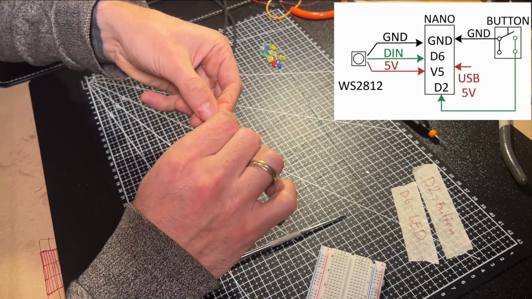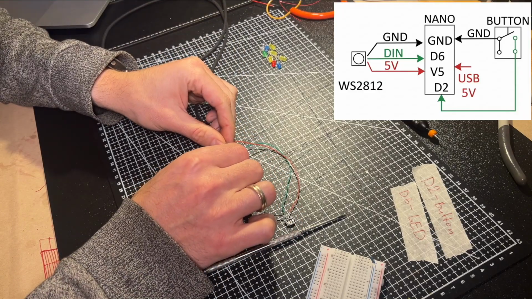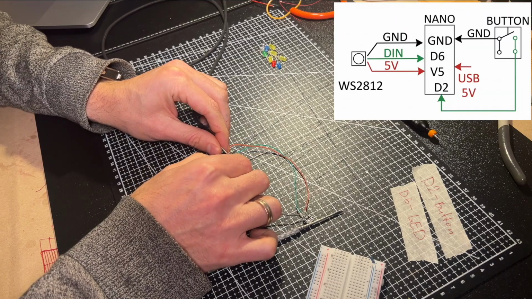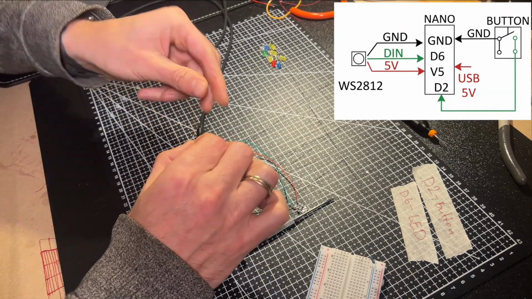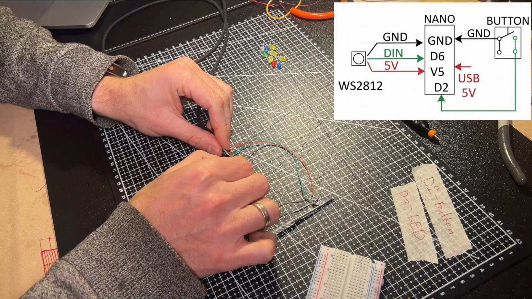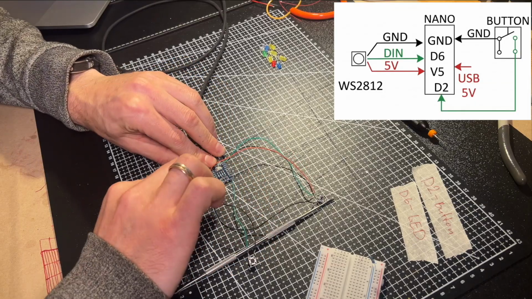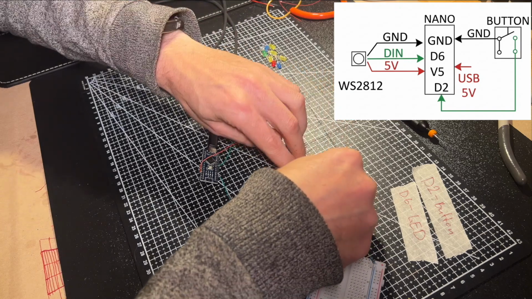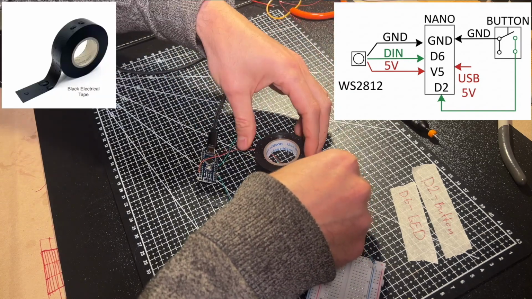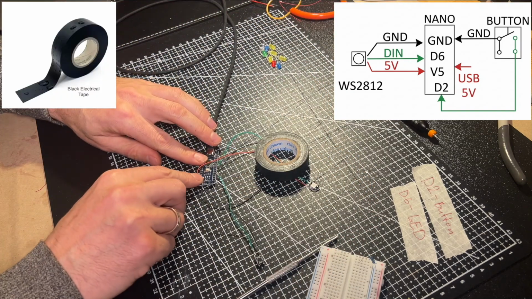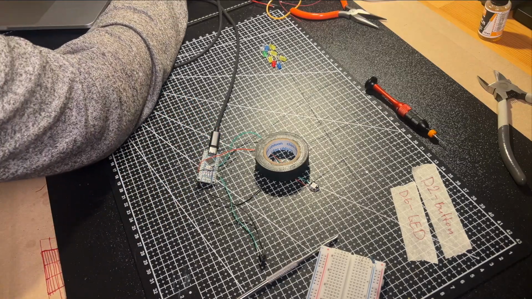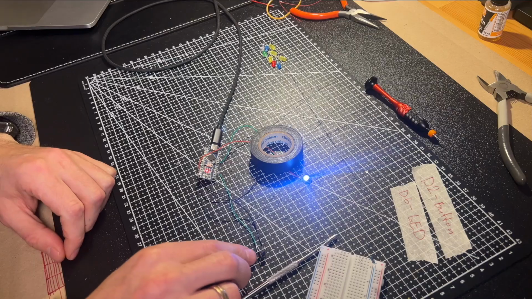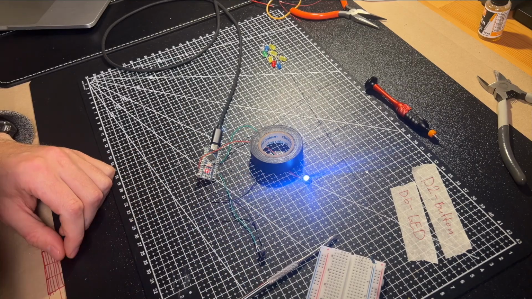Be careful where you put that inside. It should be the right one. All right, the ground. So now we have completely the same setup as previously, like this. But now we can control it.